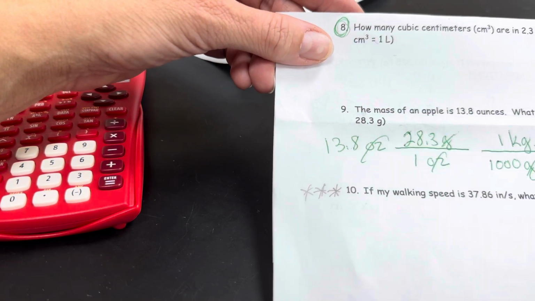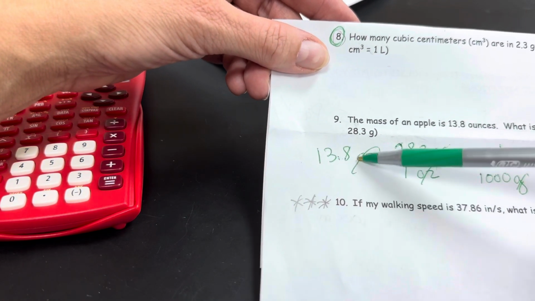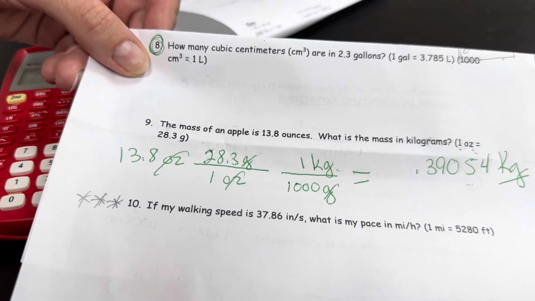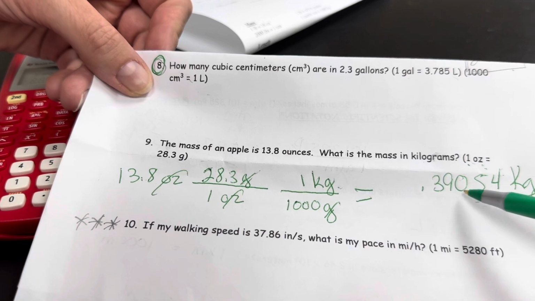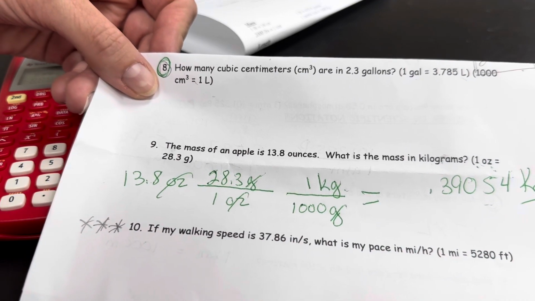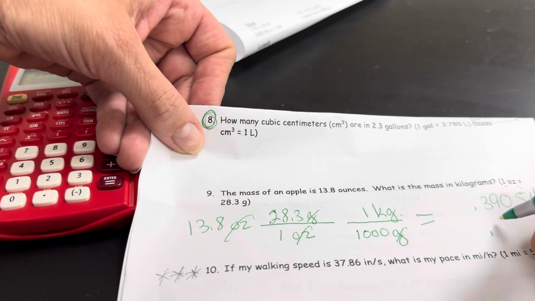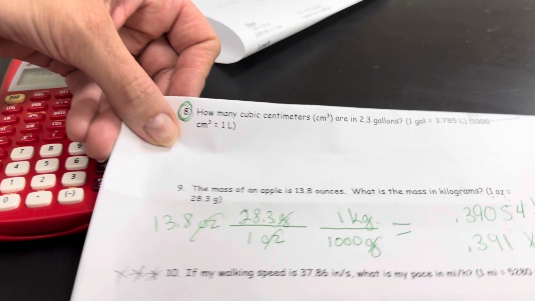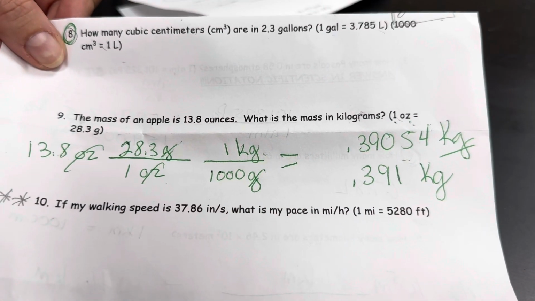So I am going to count my sig figs, 1, 2, 3, and I'm going to round my answer to 3 sig figs, 1, 2, 3. This is a fun one because 5 is big enough to make that round up. So 0.391 kilograms is going to be my answer, okay?